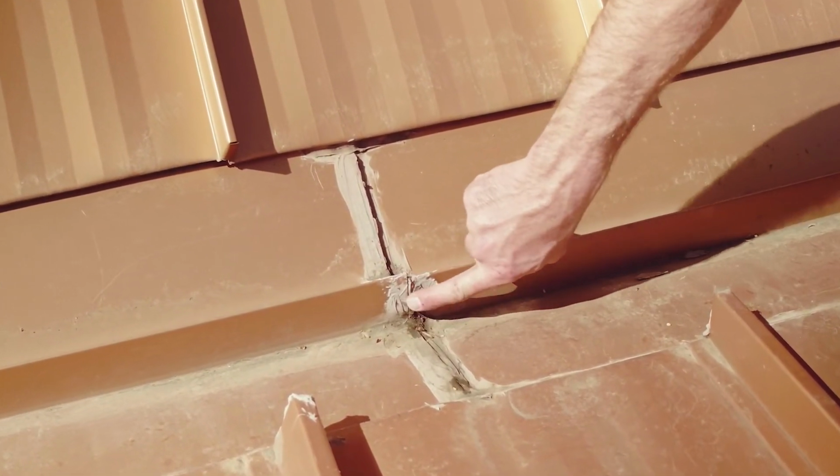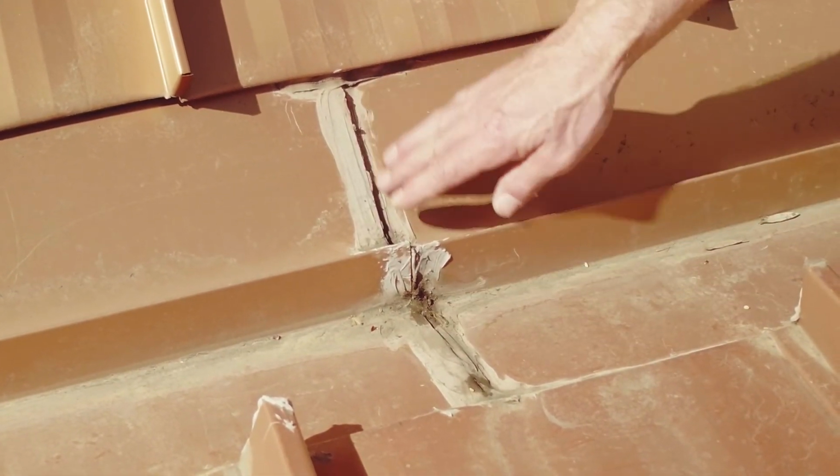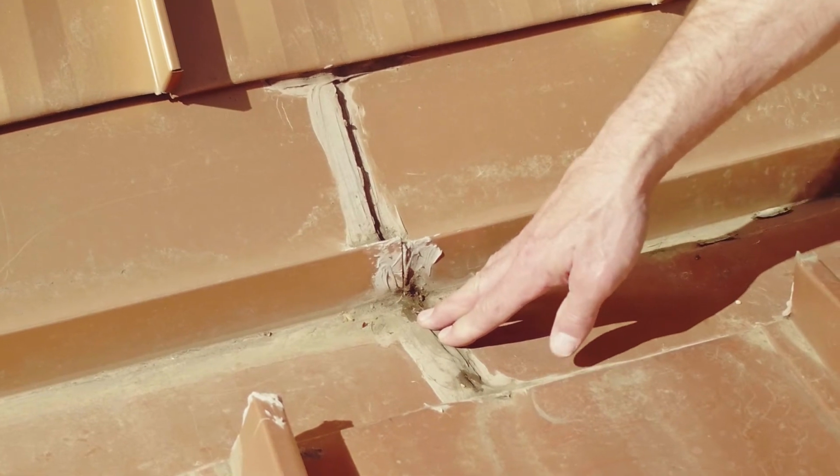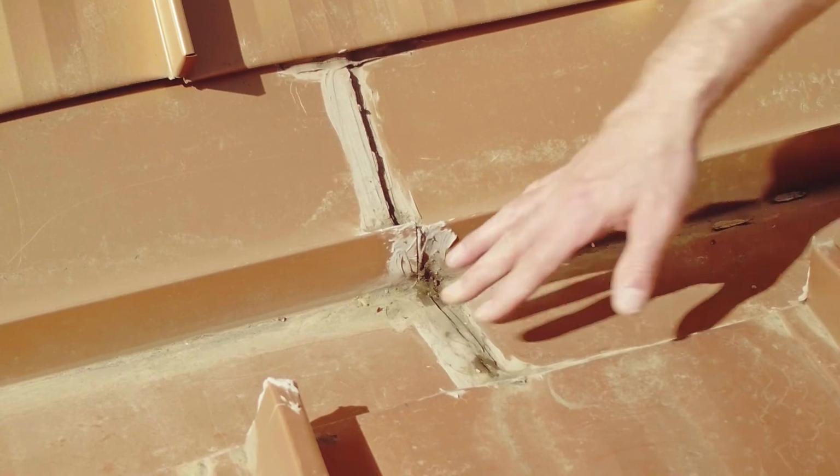So the sealant is failing at this joint and letting water come back in. So this needs to be cleaned up and fresh sealant reapplied. Again, twice a year or once a year at least, these need to be addressed.